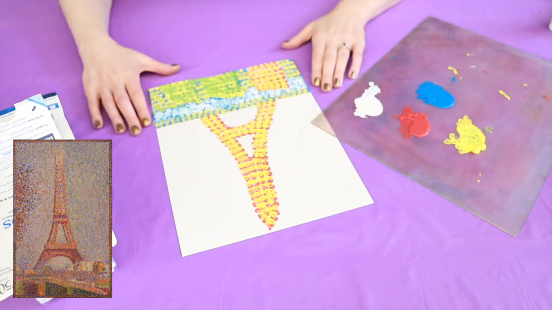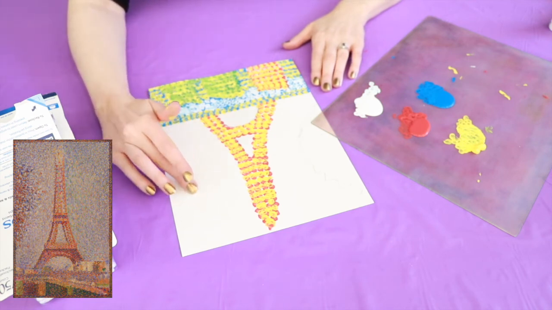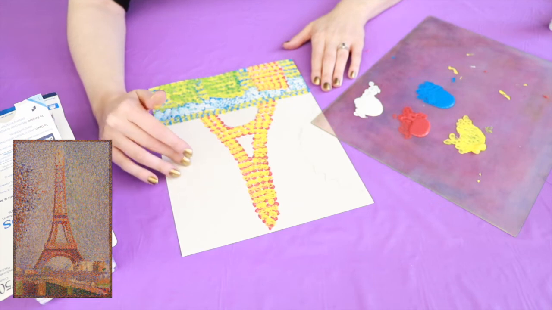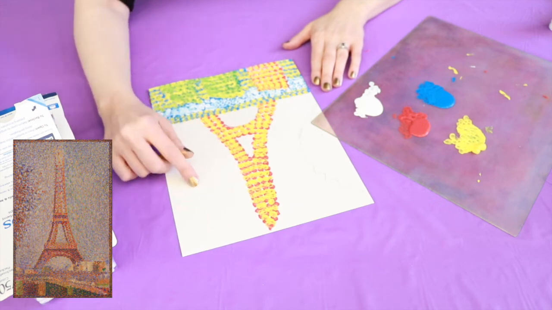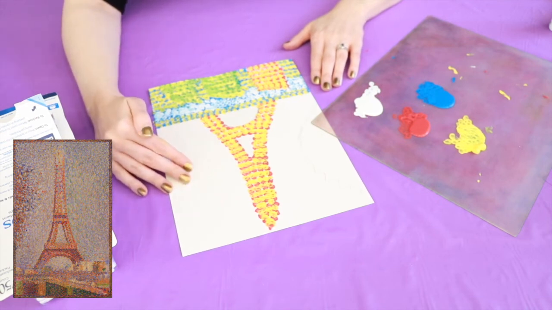Now it's time to paint the sky. Seurat added some golden tones to the blue in his sky, so I will do the same by adding some yellow dots here and there. I don't want to add too many because I don't want my sky to look green.